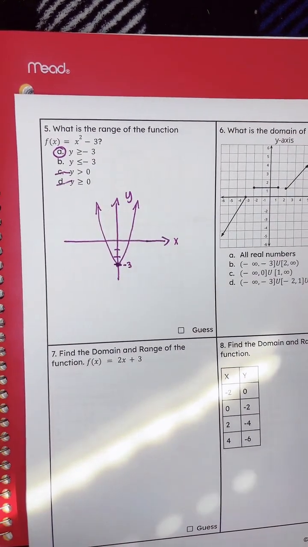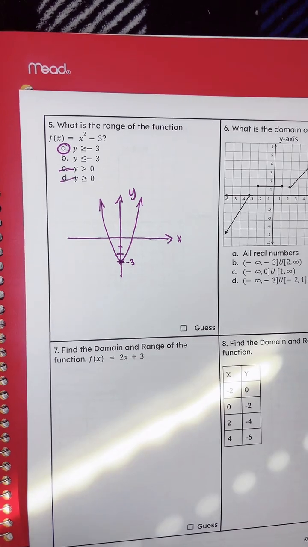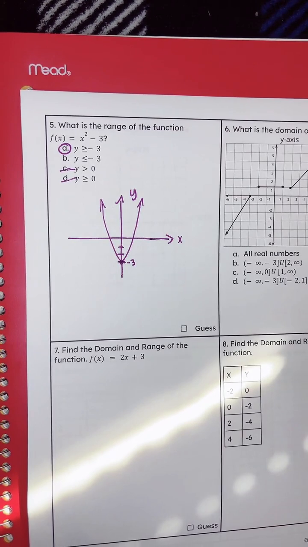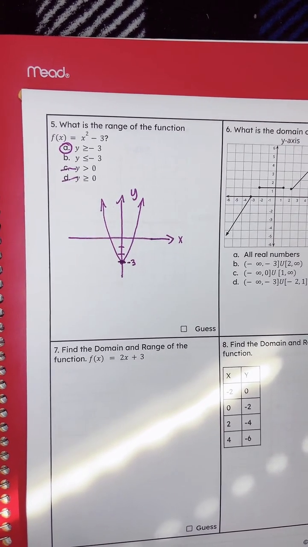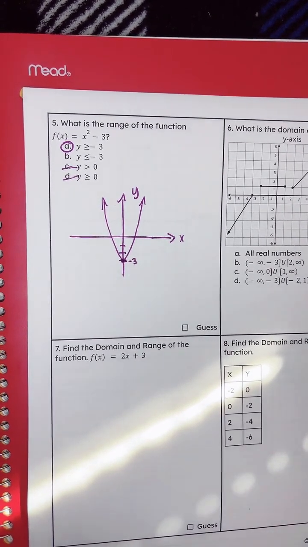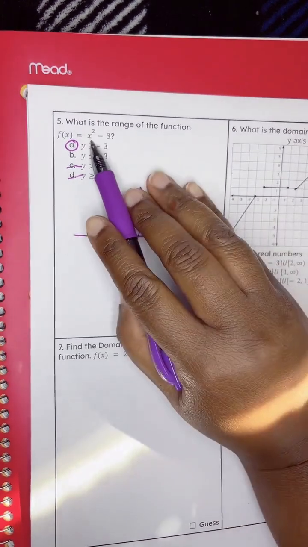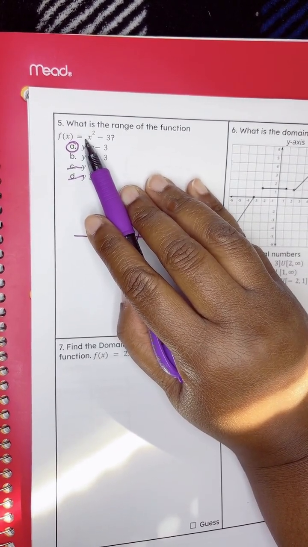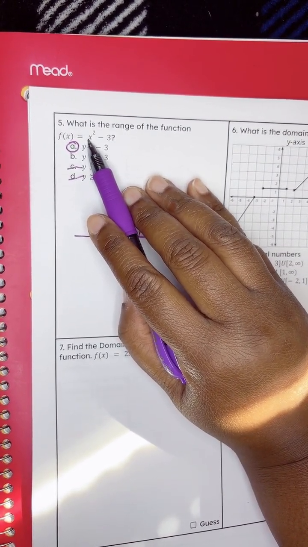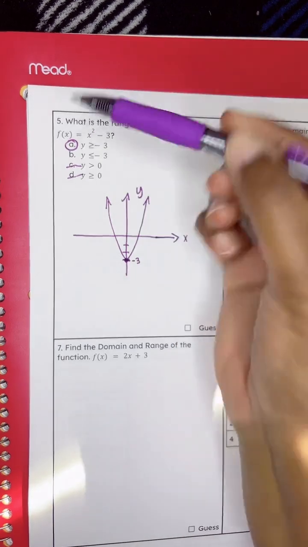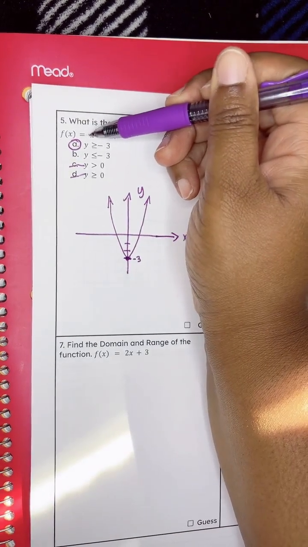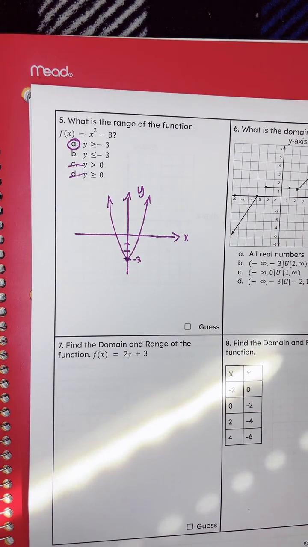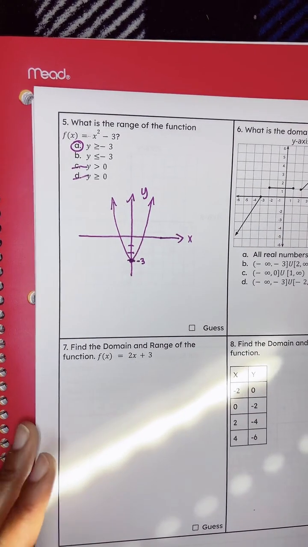Any questions on that, you guys? Any questions? Oh, okay, I think I'm getting it. How did you know it's going up? Great question. How I knew it was going up is because it's a positive X right here. Whenever the A, they call this the A, whenever the A is positive, it goes up. If it was a negative right here, then it would go down. And that's what you'll learn when you learn transformations.